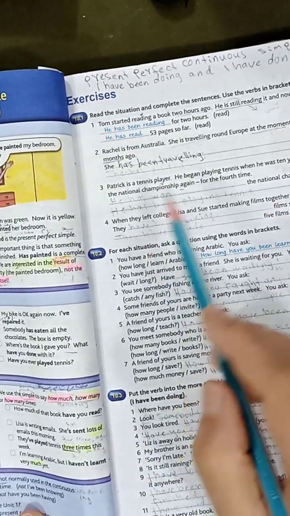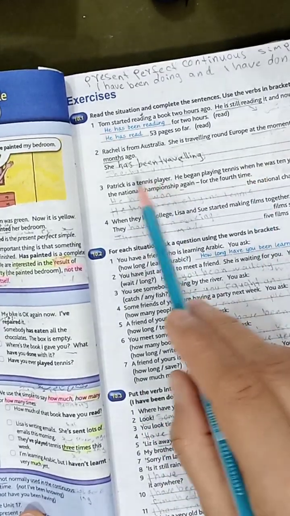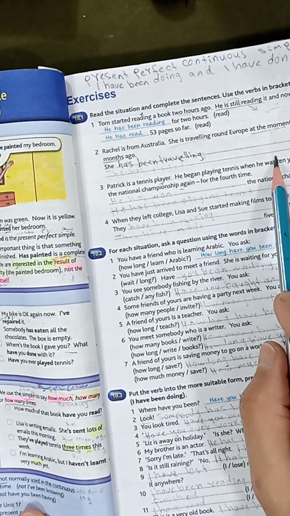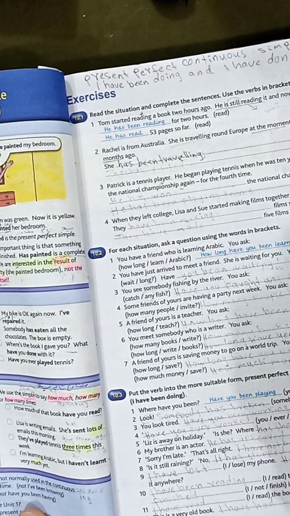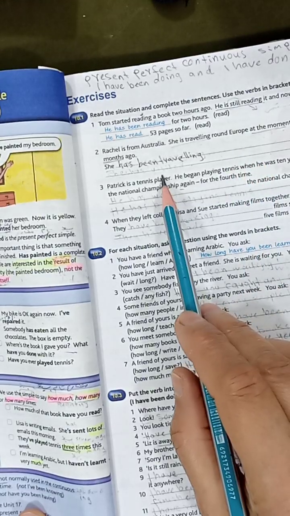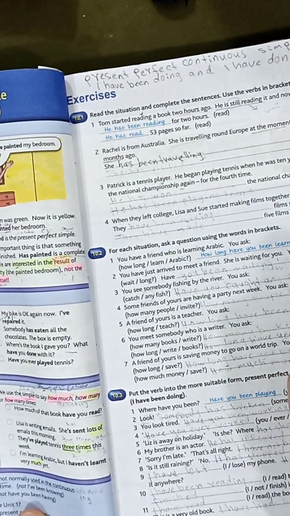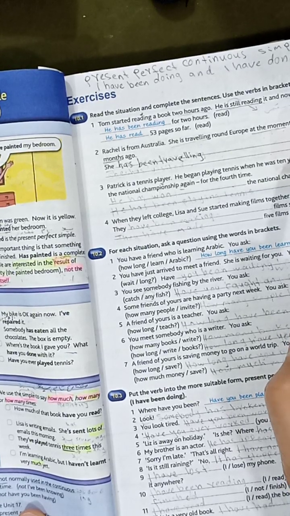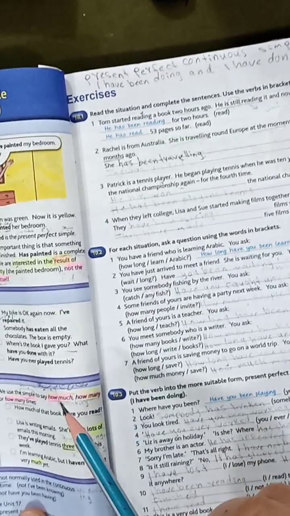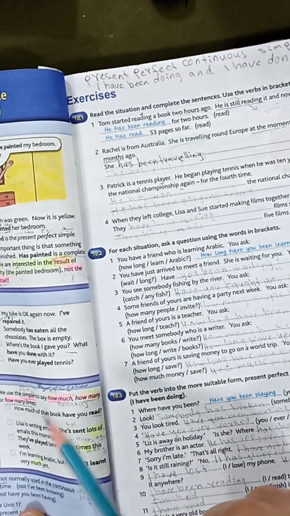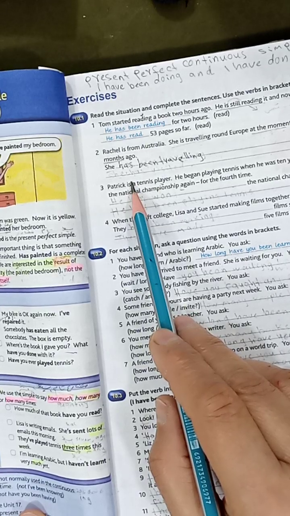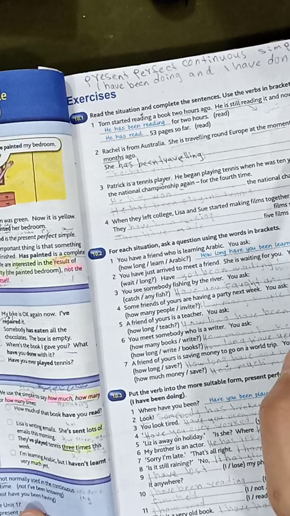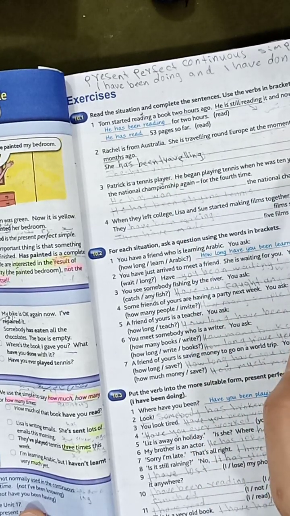But the second sentence, six countries so far, visit. What should the answer be here? We ask about six countries so far, the number of times she visited. Okay, what should we use here? Yes, answer me. Excellent. Present perfect simple. Why? Because we ask not about a period of time of this action, but we ask about how much or how many times.